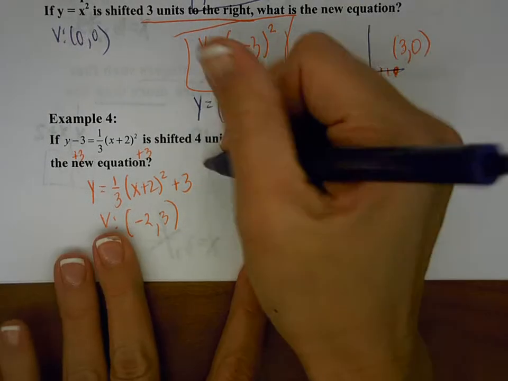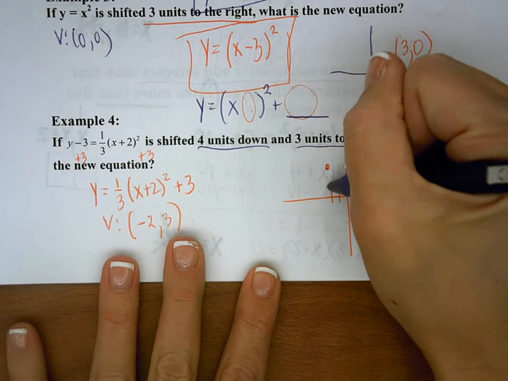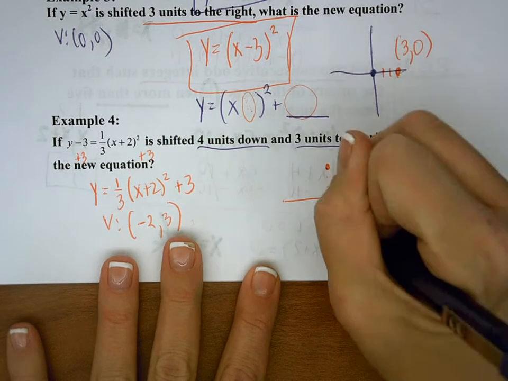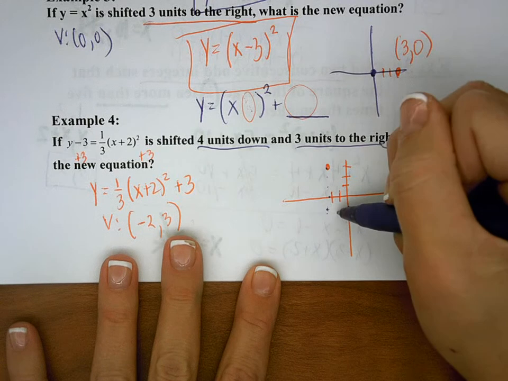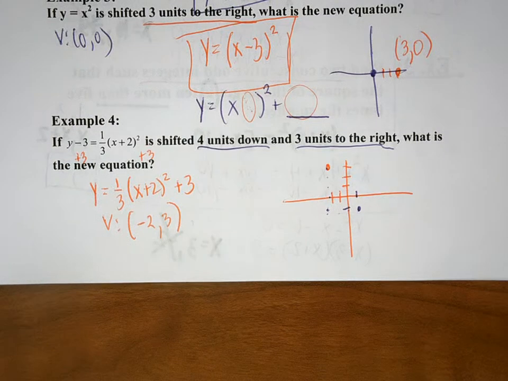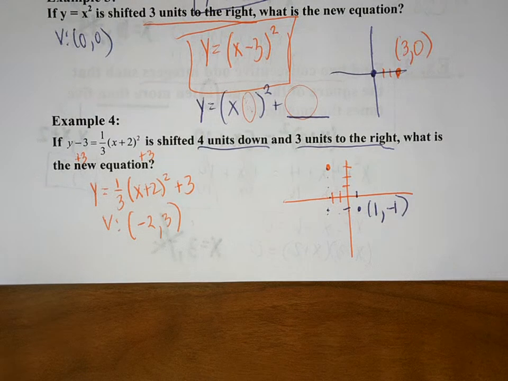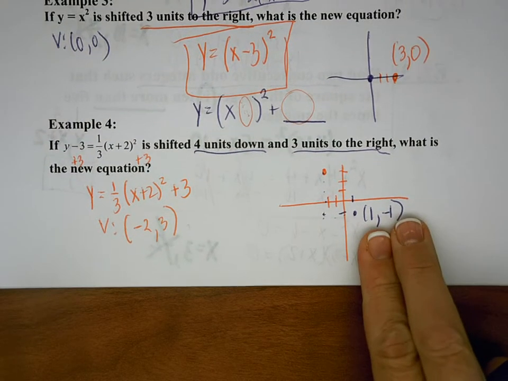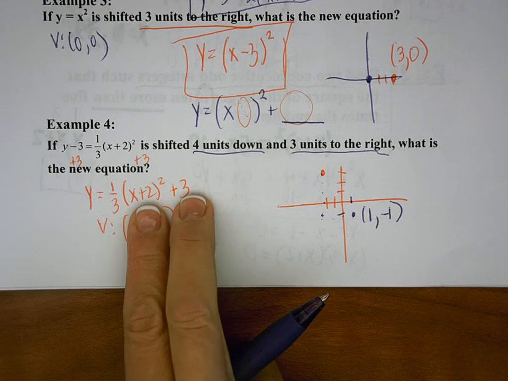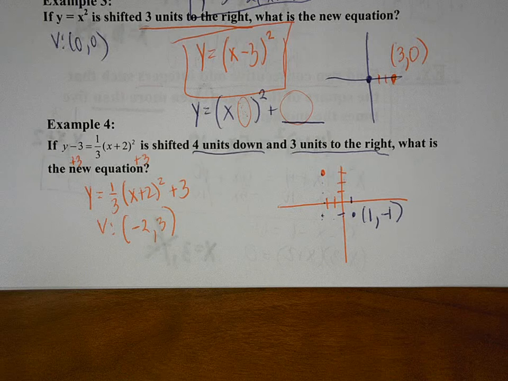So now, 4 units down and 3 units right. So from this point, 4 down: 1, 2, 3, 4. 4 down and 3 to the right: 1, 2, 3. So what is that ordered pair right there? It is 1, comma, negative 1. So we're taking these numbers right here and putting them into this equation where the 2 and the 3 were originally. But you said earlier that y equals 1/3 x minus 1, and the parentheses minus 1 and 2, that was right, but the 1/3.